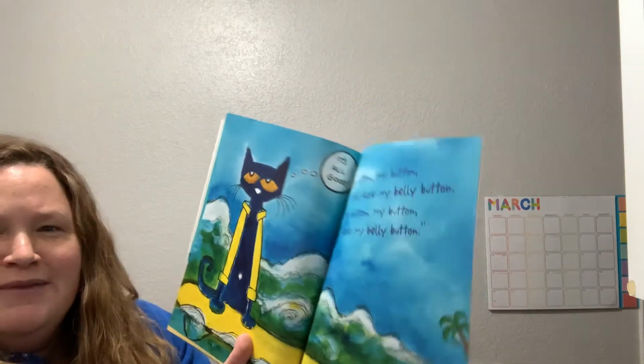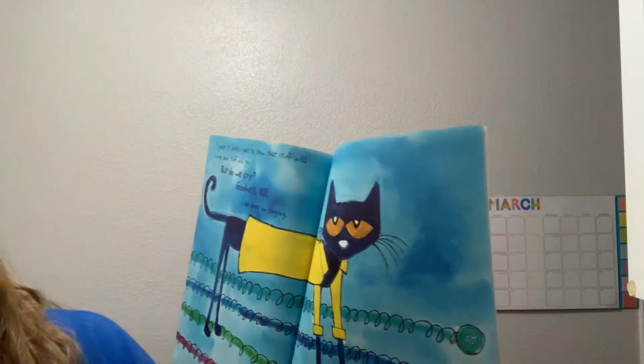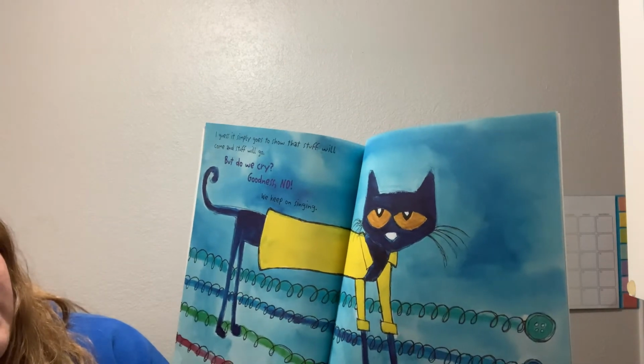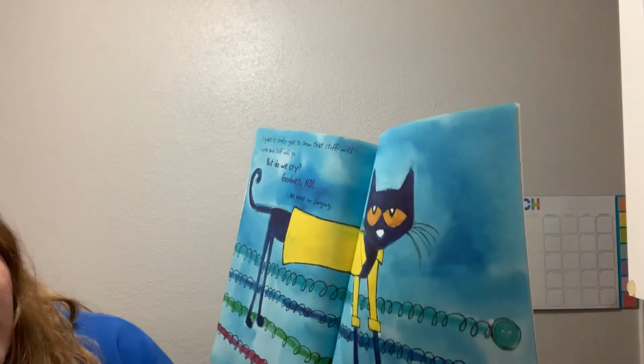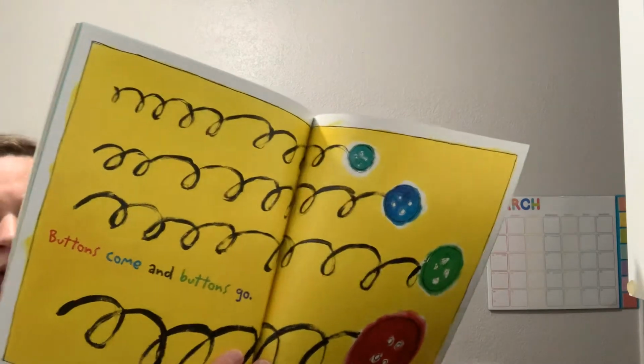He's got a white belly button. I guess it simply goes to show that stuff will come and stuff will go. But do we cry? Goodness no. We keep on singing. Buttons come and buttons go. The end. That was a good book. I like that. And it had some math in there, some subtraction, which is lots of fun.